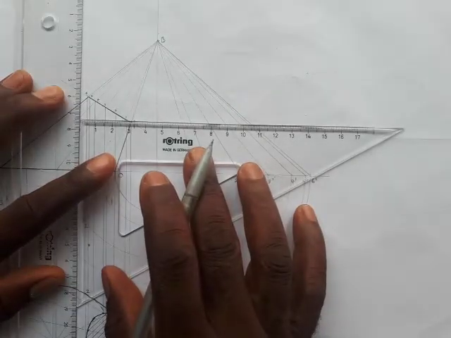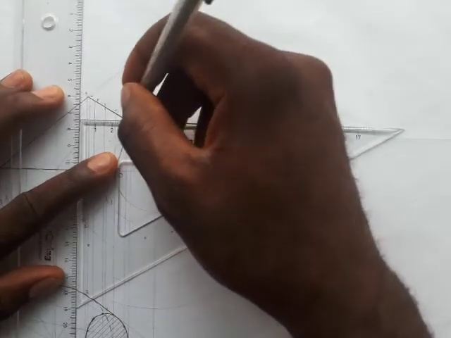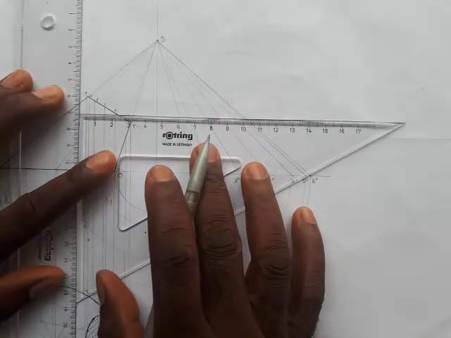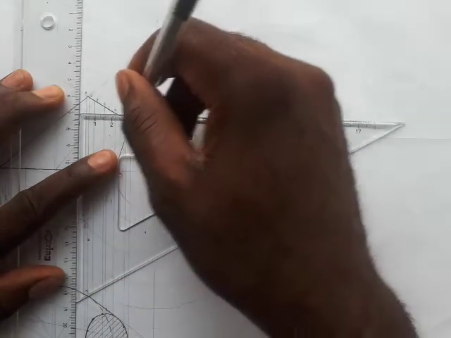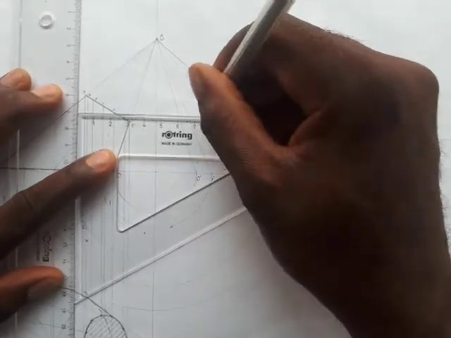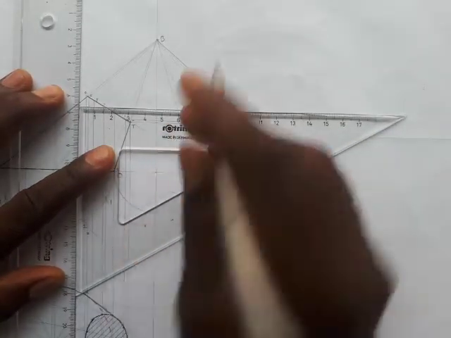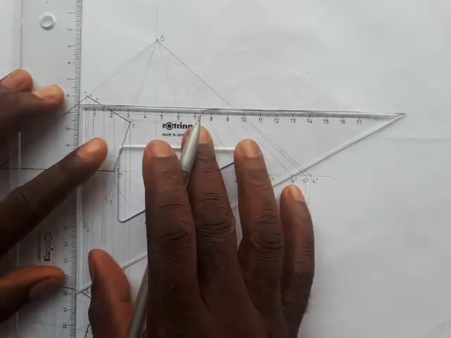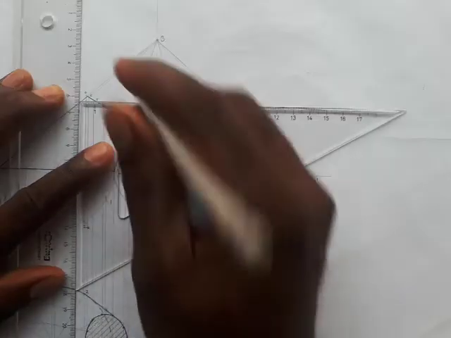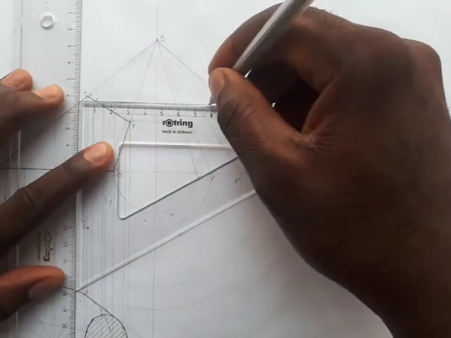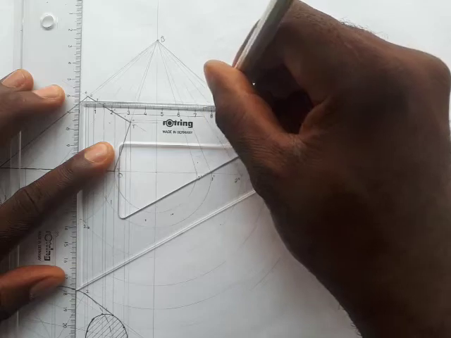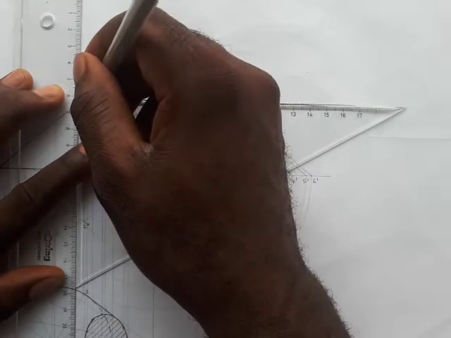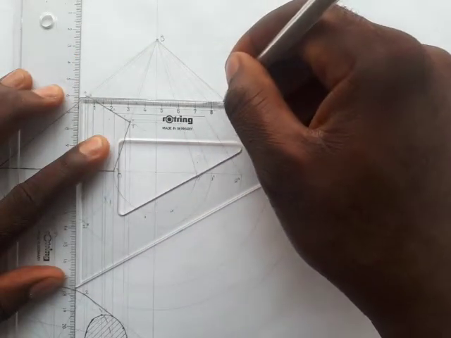Don't forget, 1 to 1, 2 to 2, 3 to 3, and so on. So this is stop at 1, this point here. For 2, draw a line, stop at 2 prime, this point here. 3, you draw, stop at 3 prime, this point here. 4, draw and stop at 4, this point here. 5, draw and stop at 5, this point.